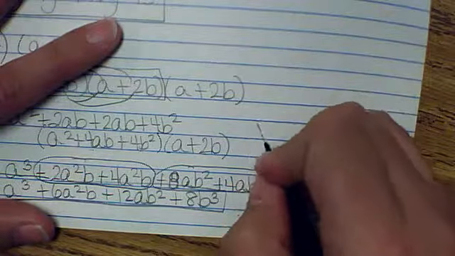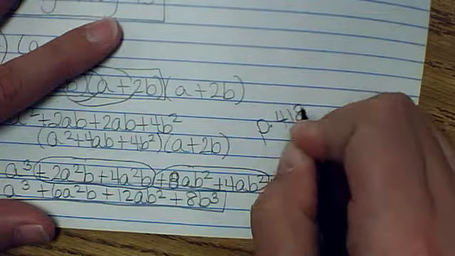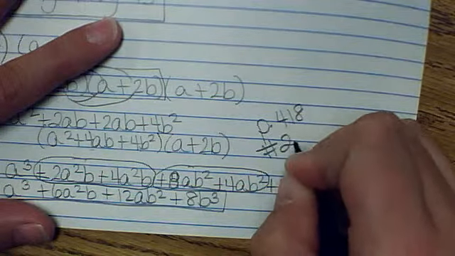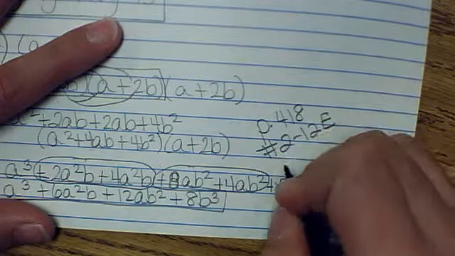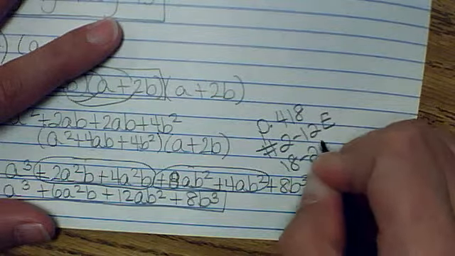Your assignment today is page 418, numbers 2 through 12 the evens, and 18 through 24 the evens.